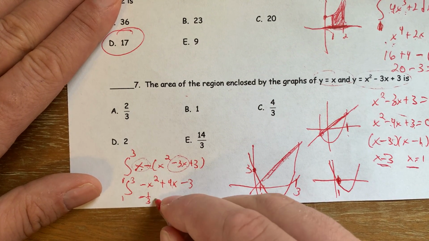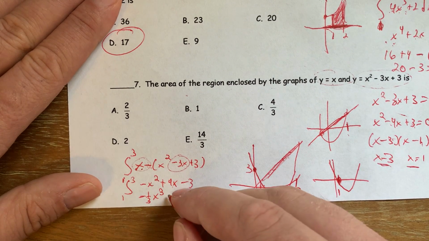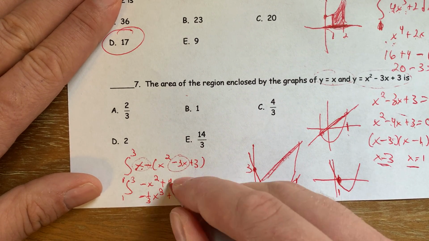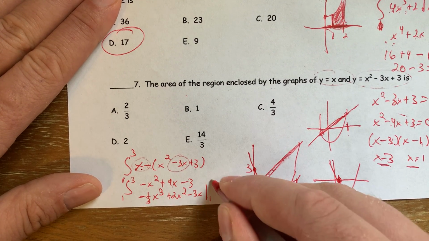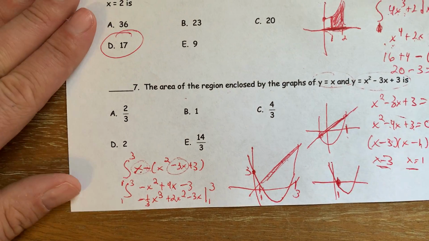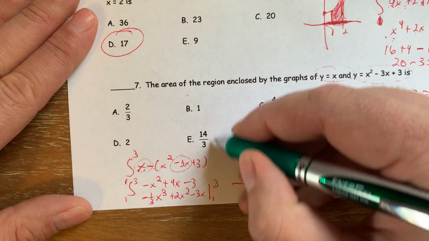So minus 1/3 x cubed. Plus, this is going to be x squared, we divide by 2, so 2x squared. And then minus 3x from 1 to 3. Oh my gosh, I ran out of room. This is so terrible. Okay, let's plug it in up here.